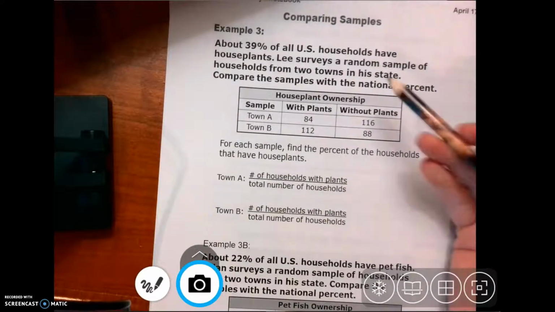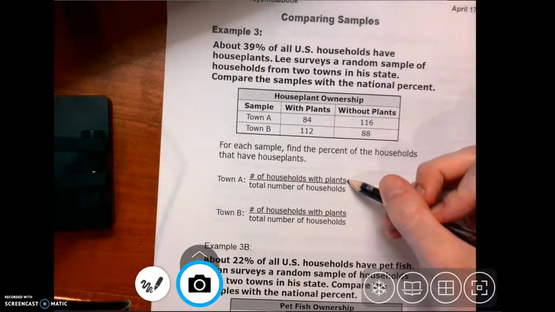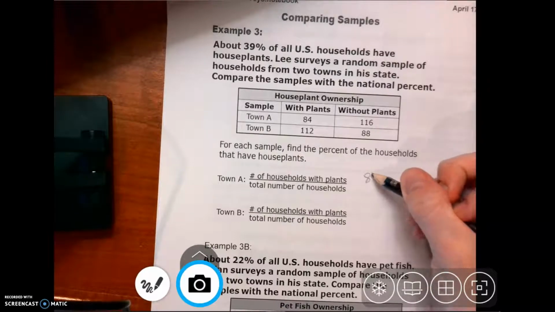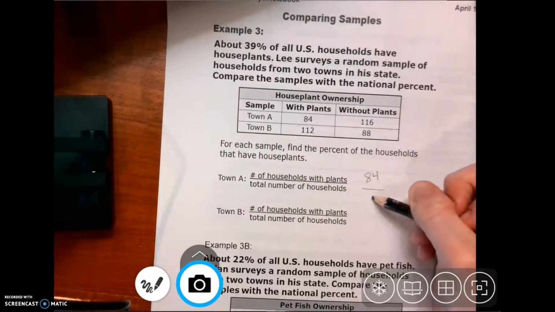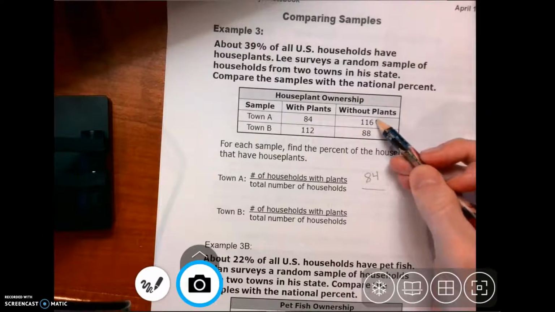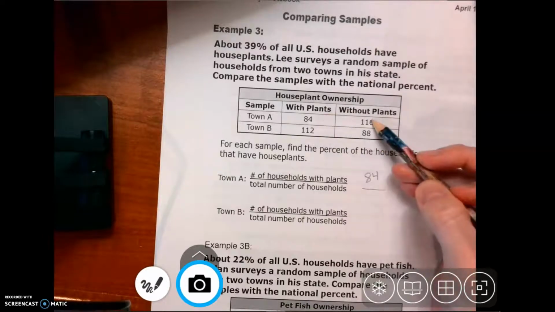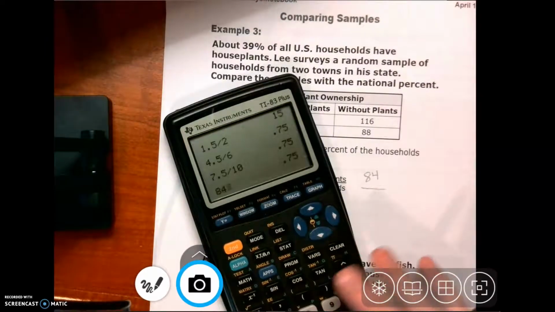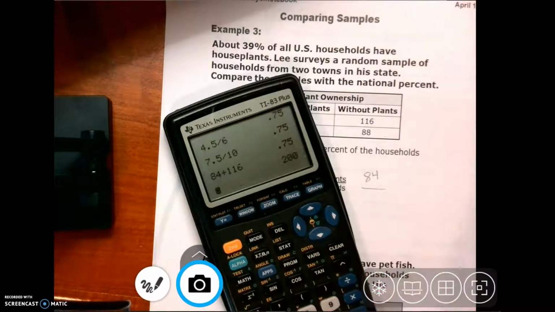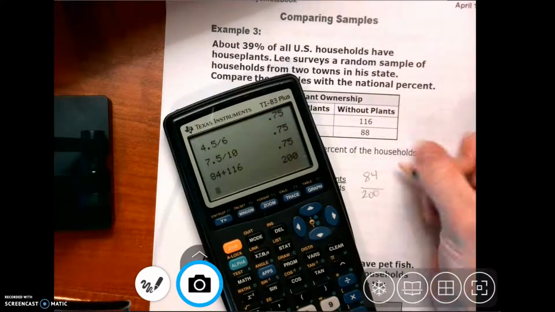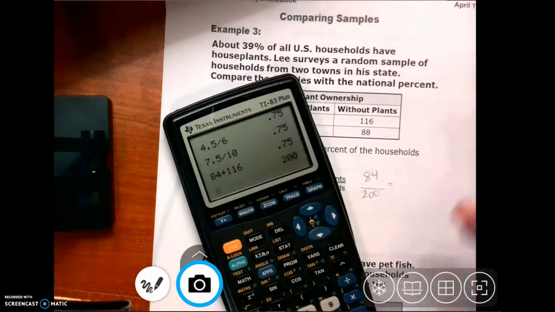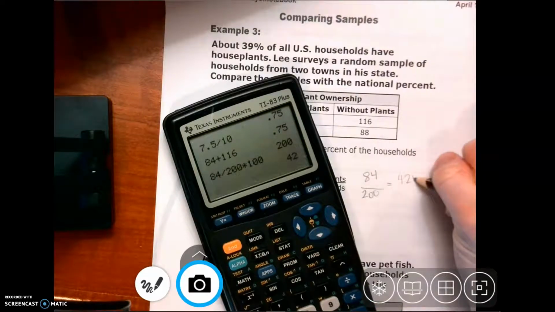So what we're going to do is for town A, the number of houses with plants is 84. And we want to do that over the total plants, not just without. So I need to add these together to find the total plants. So 84 plus 116 is 200. And it says to turn that into a percent. So I'm going to divide 84 by 200 times 100. That would be 42%.